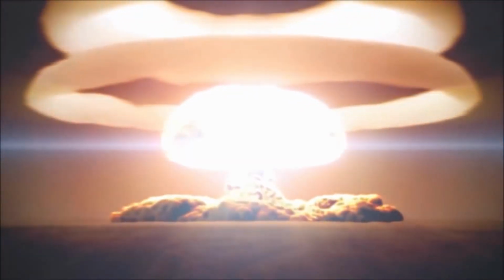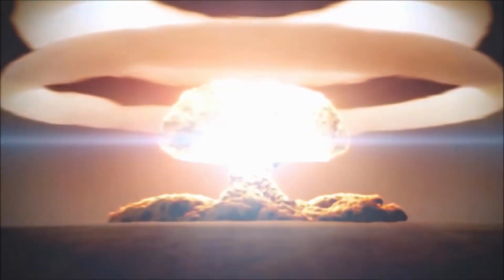Let's start by analyzing the name, nuclear. This is because the energy released during the explosion comes from nuclear reactions. There are many reactions of this kind, but for these bombs we're just interested in the two that release the most energy. These are nuclear fusion and fission.